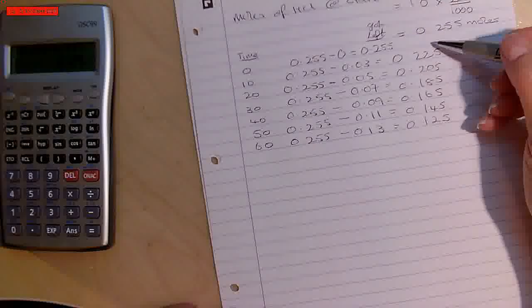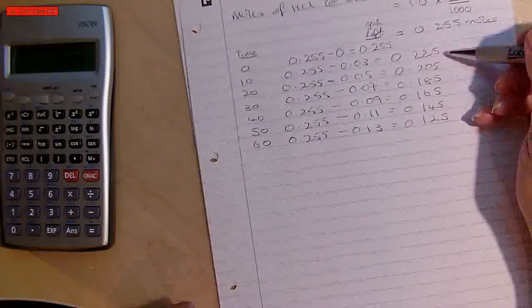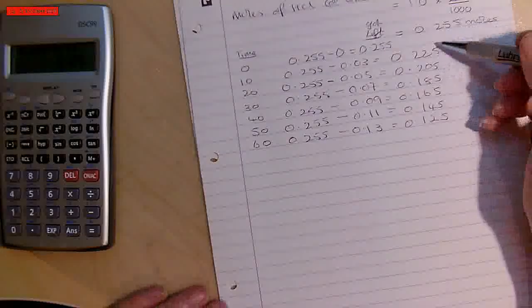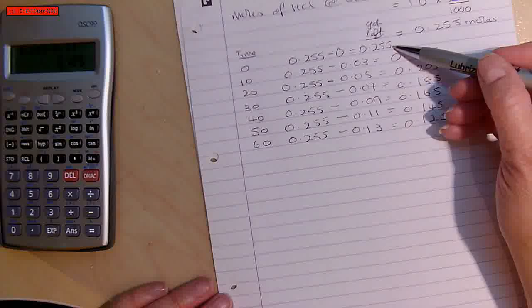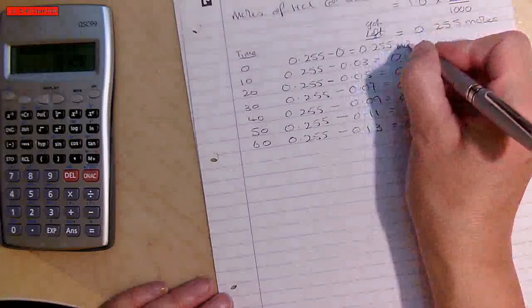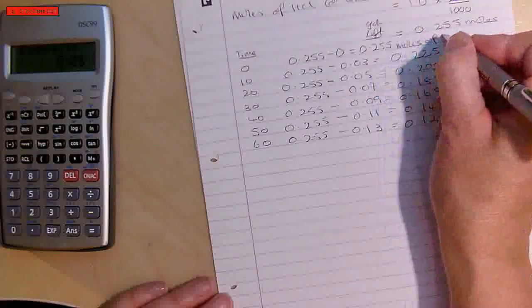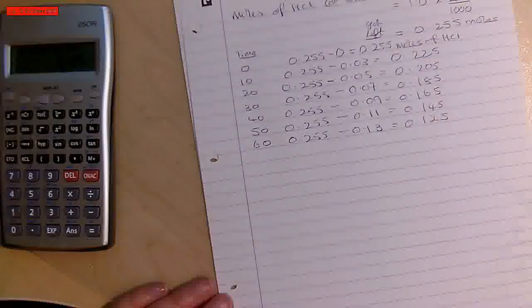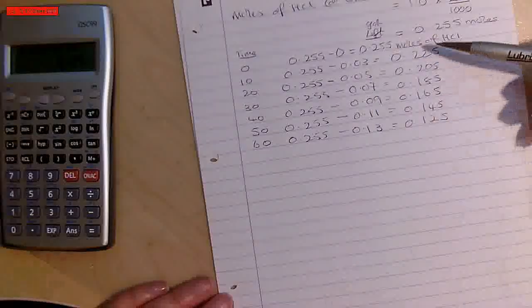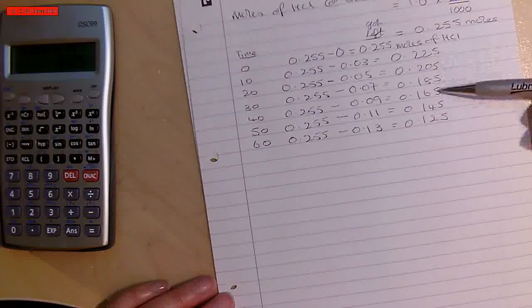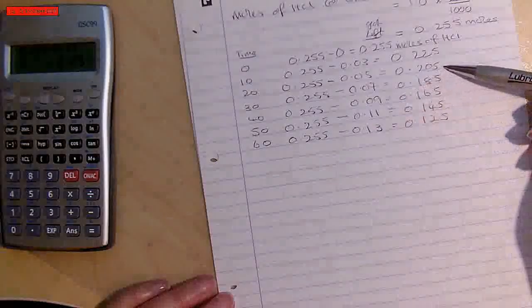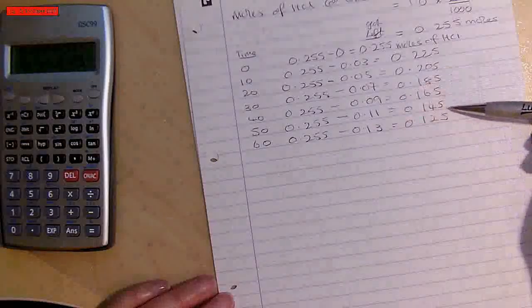Okay, so I've done those calculations, and we can see that the number of moles of HCl that I've got left after this reaction has decreased. So initially there was no reaction, so I had 0.255 moles of HCl in the conical flask, but as the reaction proceeded I was using that HCl, and so after 10 seconds I'd only got 0.225 moles.